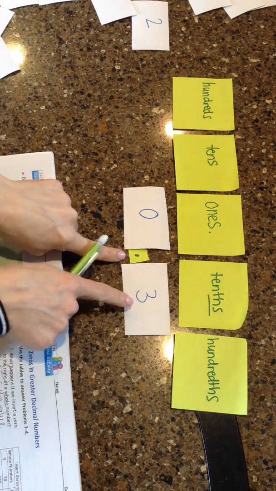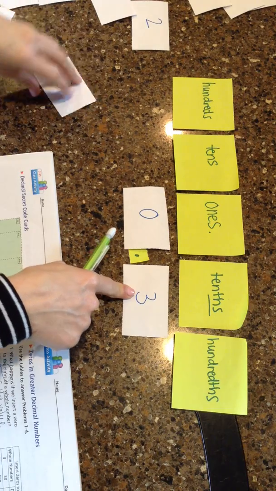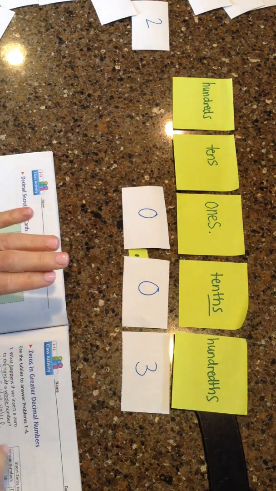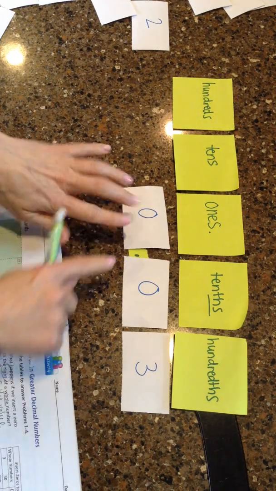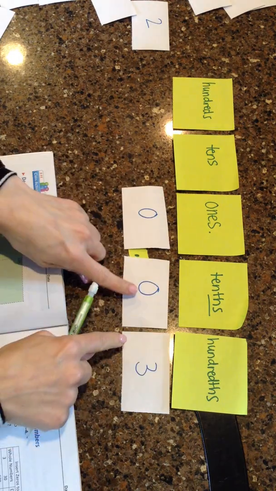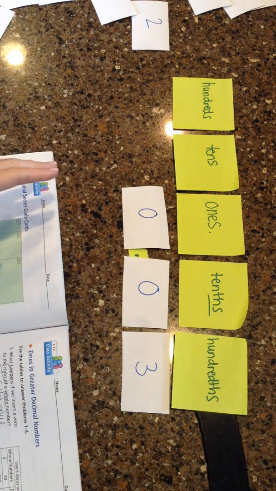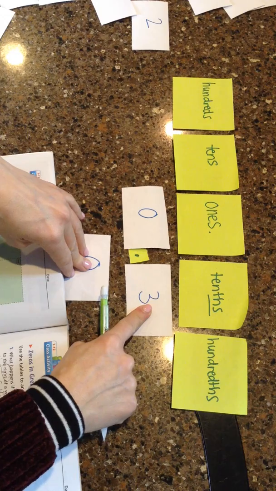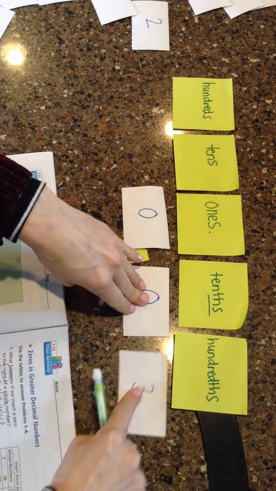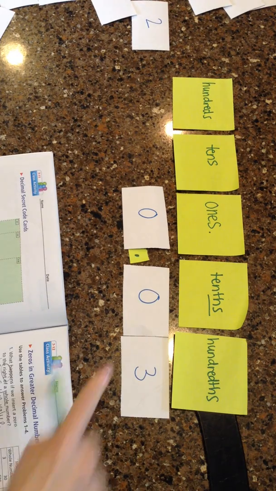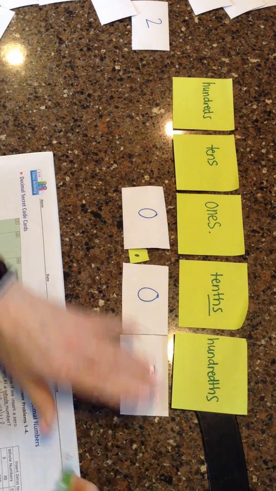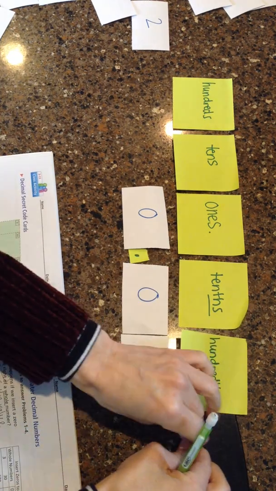That means I'm going to change my 3 and insert a 0. We're going to squeeze in another 0. What happened to this? This is worth 3/10. If I insert a 0 to the left of it, just after my decimal point, it changes the value of the 3, and makes it now 3/100ths, right?